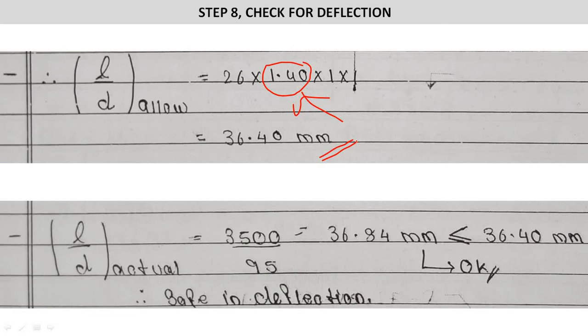Now it's time for the second part, the actual deflection. So actual deflection is equal to L by d. L, the total maximum length, is 3500 mm divided by small d, which is the effective depth. We have calculated from the first step, which is 95 mm. So we have found the actual deflection is 36.84 mm, where actual deflection is less than or equal to 36.40, which means actual deflection is less than allowable deflection, which means it is safe over the deflection. So we can say check for deflection is okay.